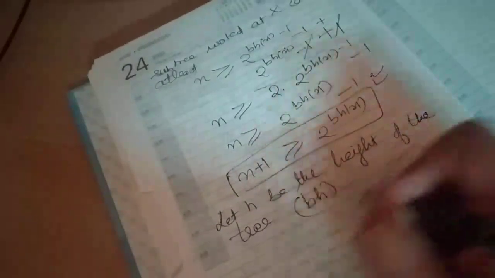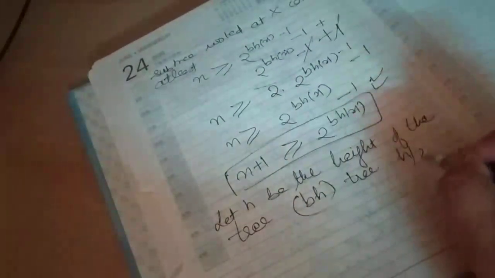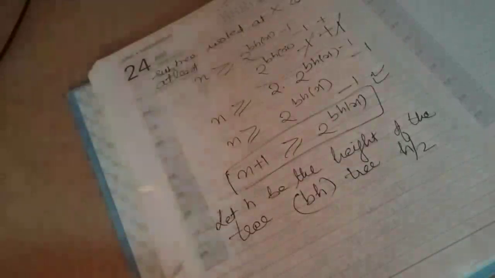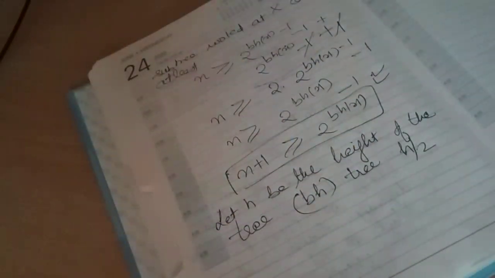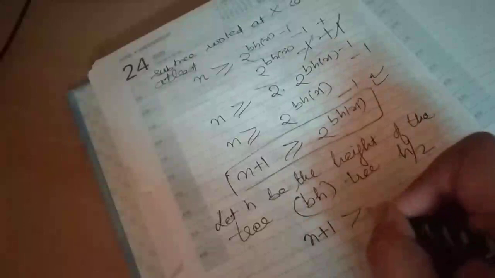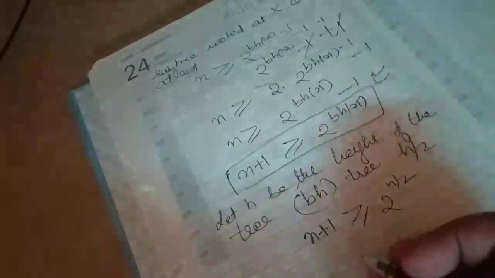If the height of the tree is h, then the black height of the tree must be at least h by 2. We can consider it as, if the black height is something, then the tree height would be h by 2 at least, right? So we can say n plus 1 is greater than or equal to 2 raised to the power h by 2.